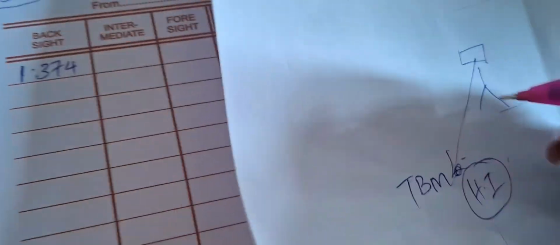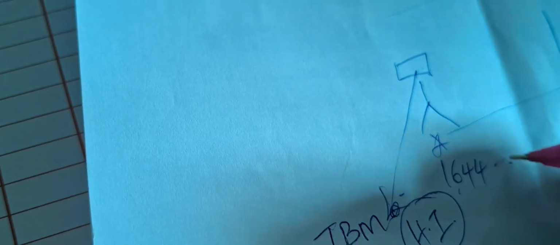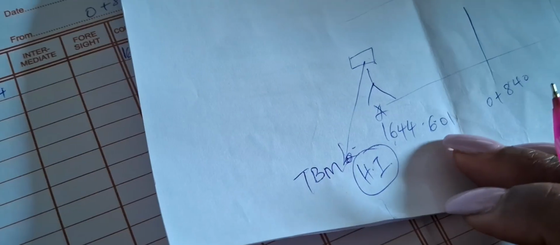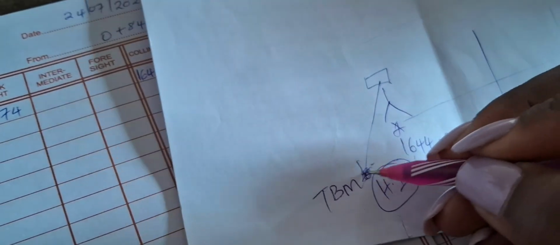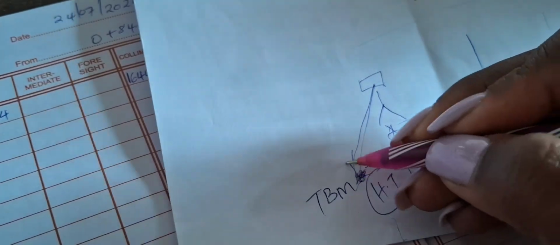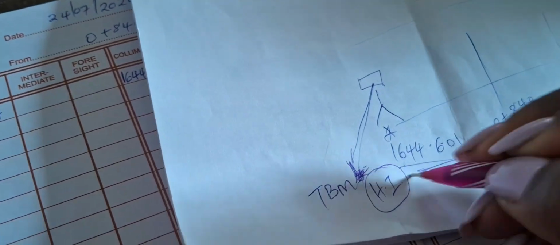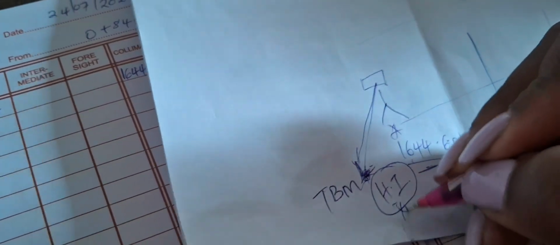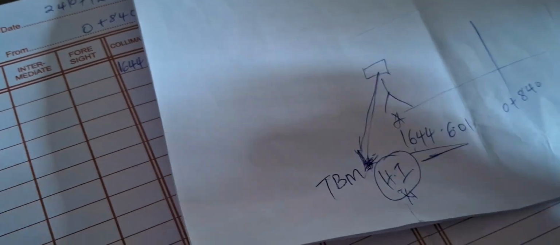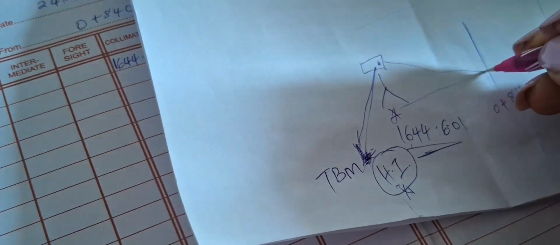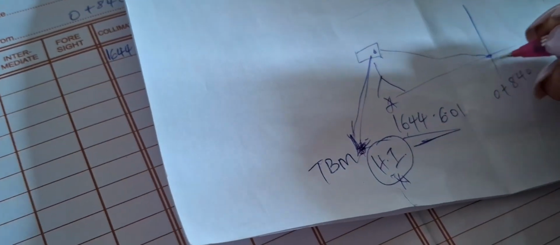So you're standing here now with that value, 1644.601. This is the value that you have right now, because you have added the height of instrument. So from this point, let's say this is the center line.